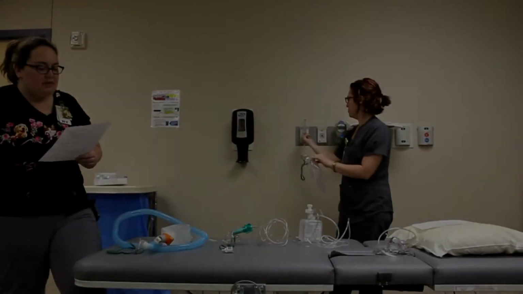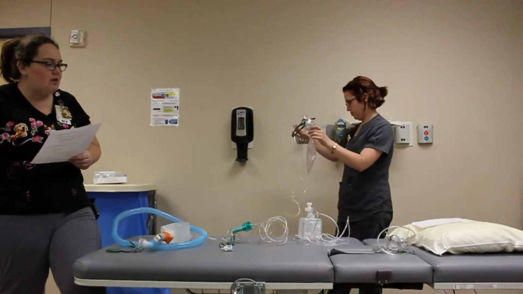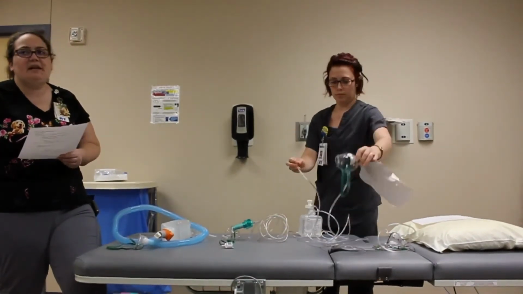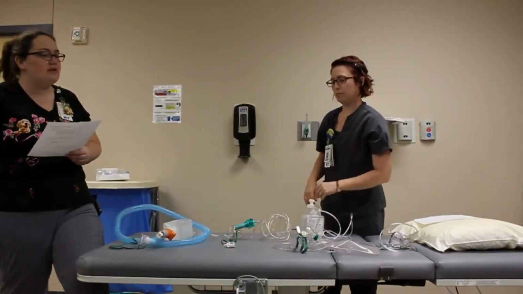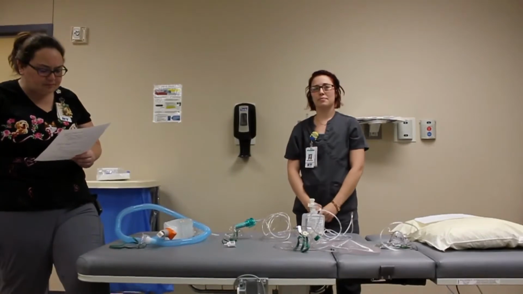Most of these devices, when it comes to troubleshooting, you just want to make sure that your oxygen tubing is plugged in and is not kinked. You want to make sure that it is on an oxygen flow meter and not an air flow meter.